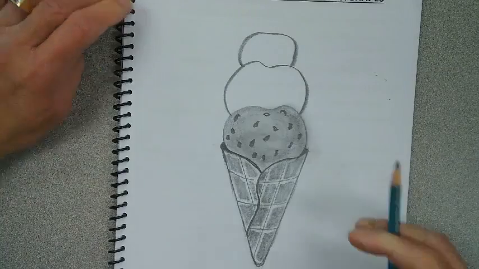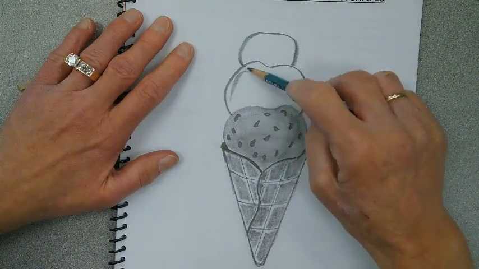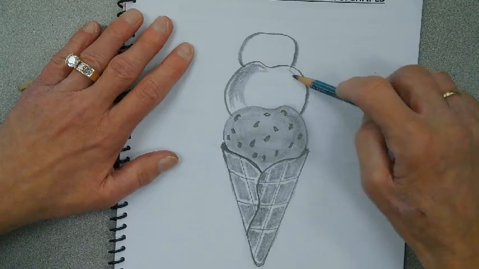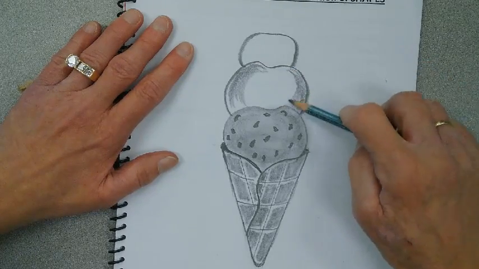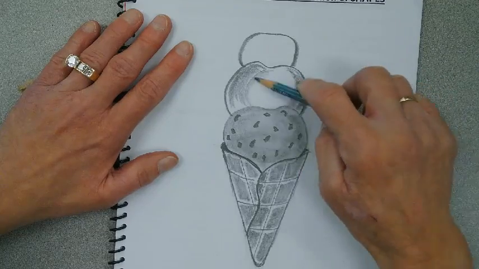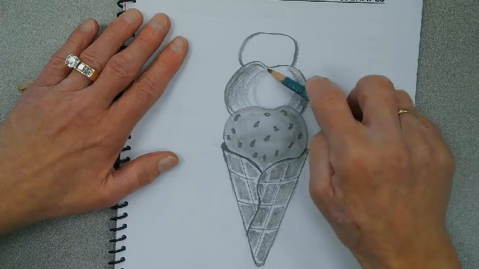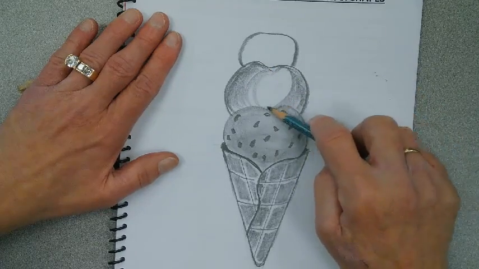My second scoop of ice cream, I think, is just going to be chocolate. So it's going to be a darker shade. Again, I want to use my lead to go in the direction of my object because it just helps the appearance, the illusion.